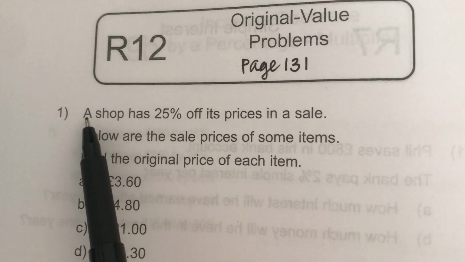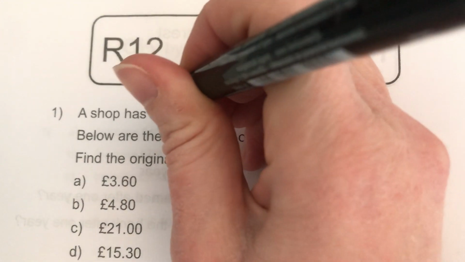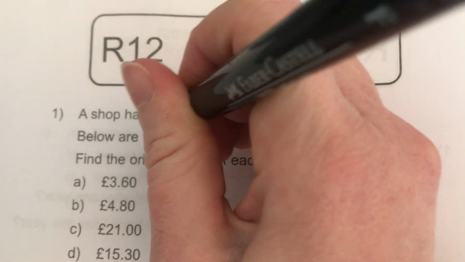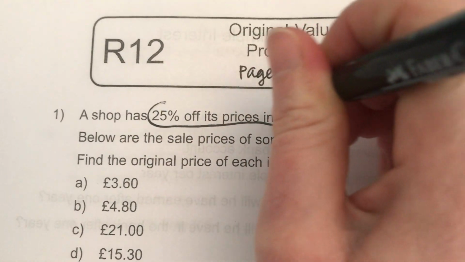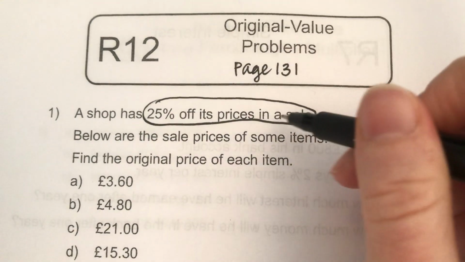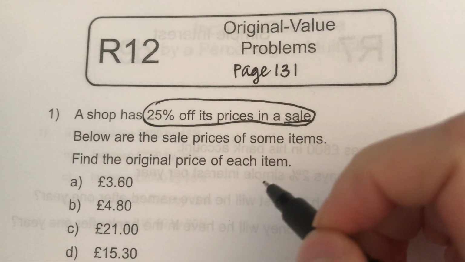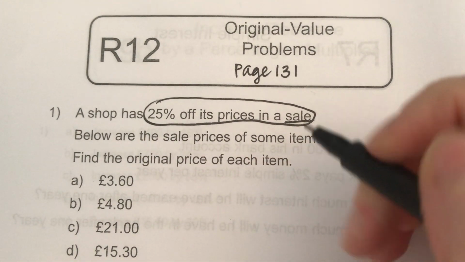So let's read through this to show you what I mean. It says a shop has 25% off its prices in a sale. So if I'm going from the original amount and then there's a sale and there's a 25% off, that means that it's a 25% decrease.